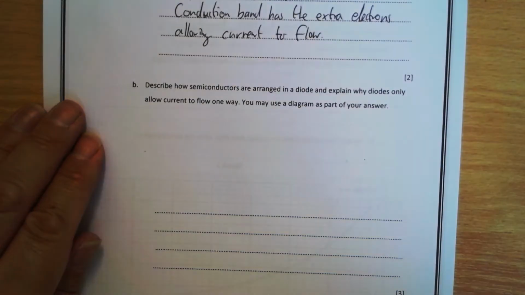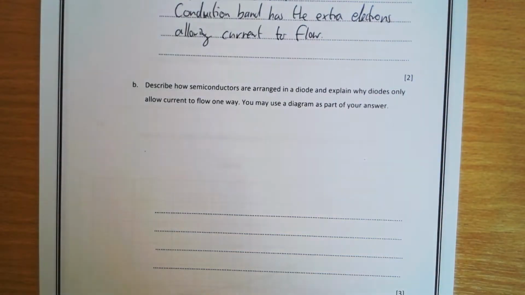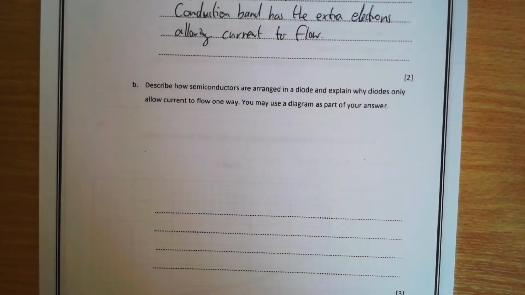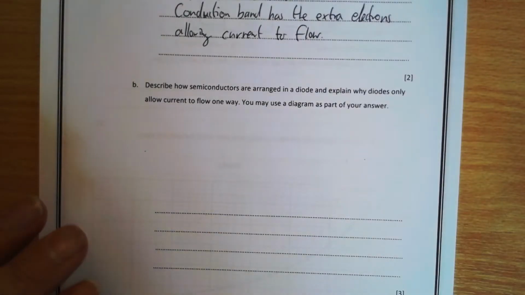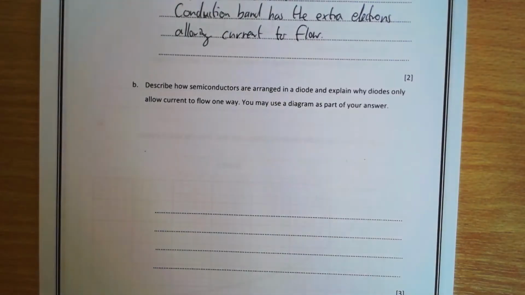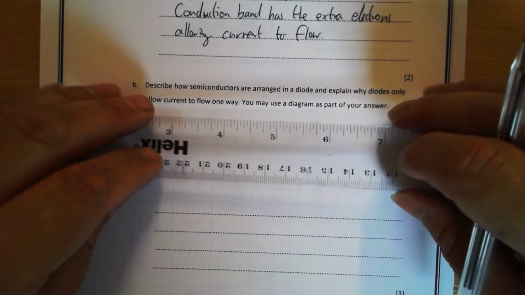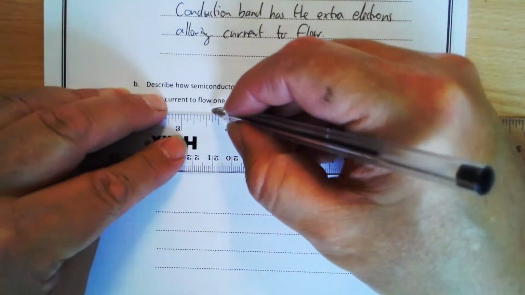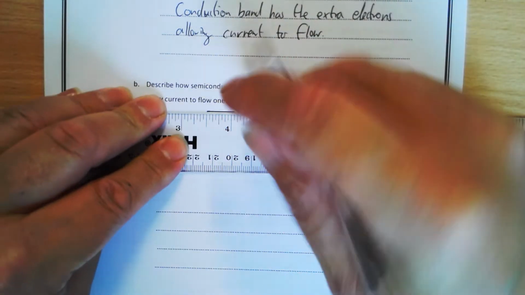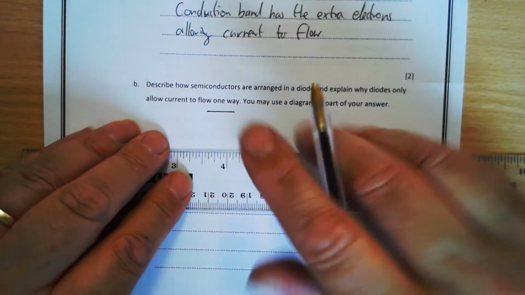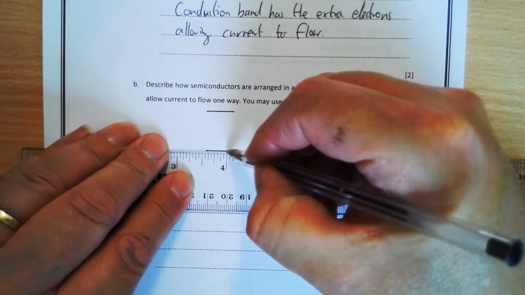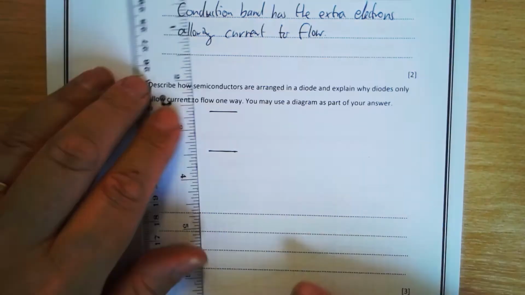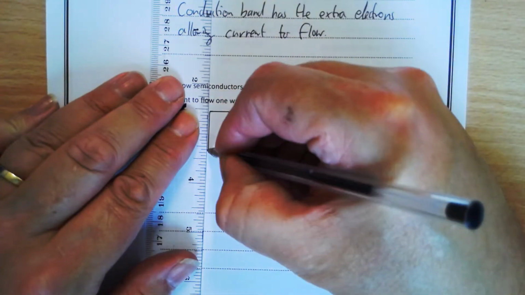Now, just a little point, both these questions said you may use a diagram as part of your answer. When you see a question that says that, take the hint, draw a diagram, label it. Because the diagram is often enough to get the mark sometimes if you've labelled it correctly. So the whole point about diodes is you have two types of semiconductor. So if I draw a diode in what we call reverse bias, it's basically like a sandwich.